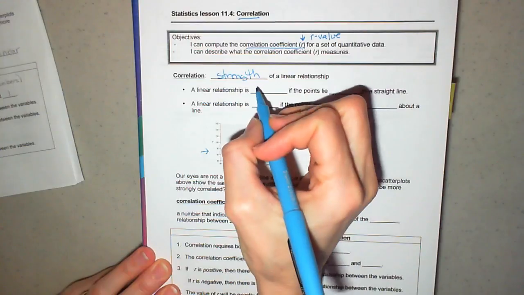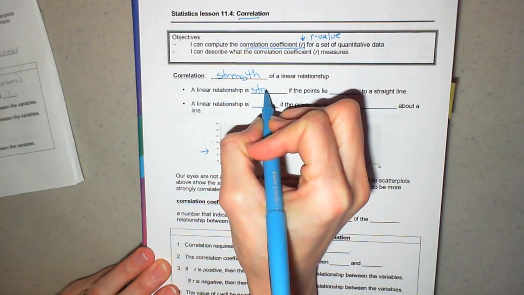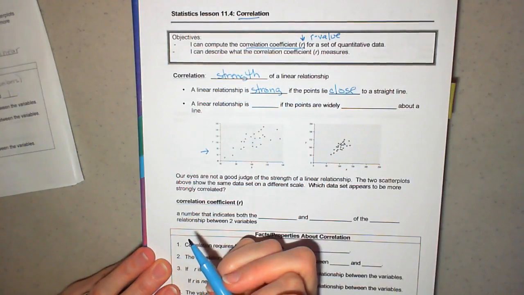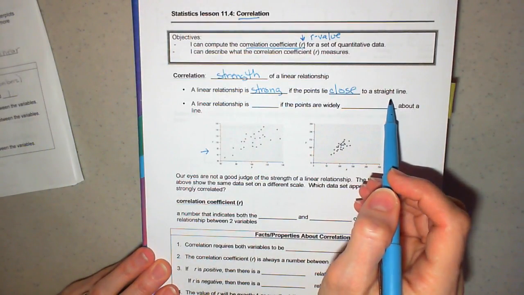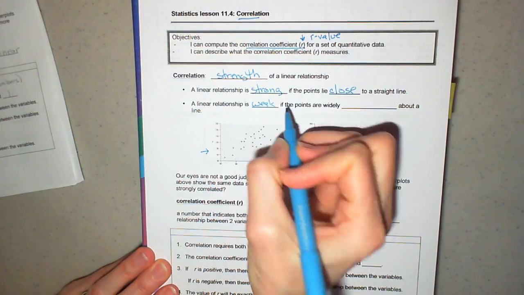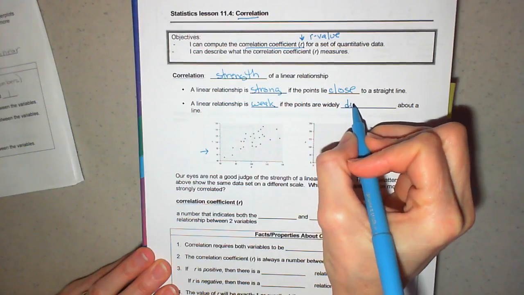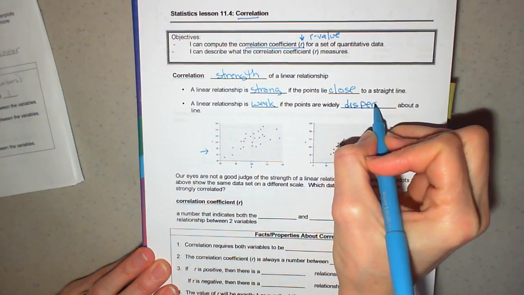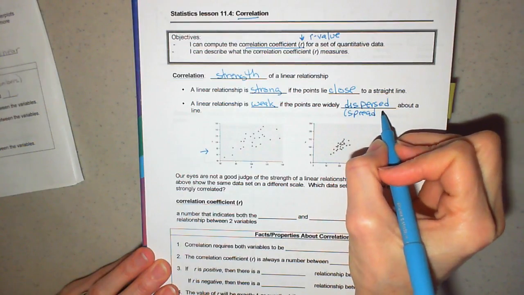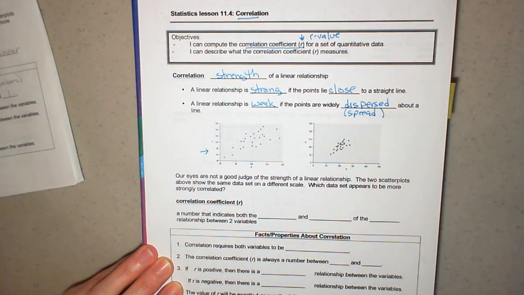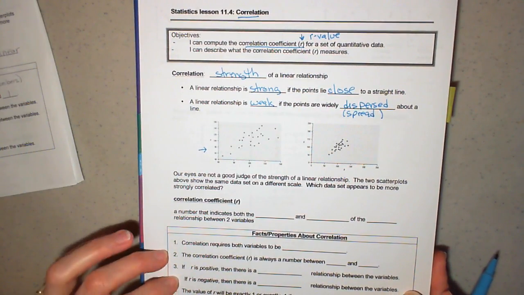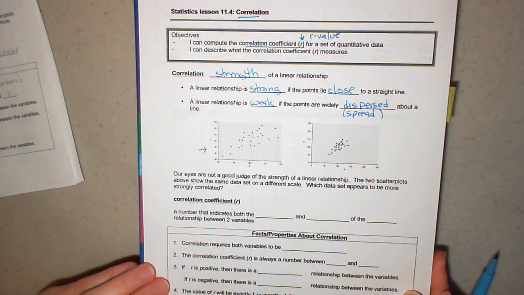A linear relationship is strong if the points lie close to a straight line. So these are your points on your scatter plot. A linear relationship is weak if the points are widely dispersed, and that means spread out. So we say the relationship is strong if the points are close together and close to forming a line, and we say it's weak if they're dispersed.